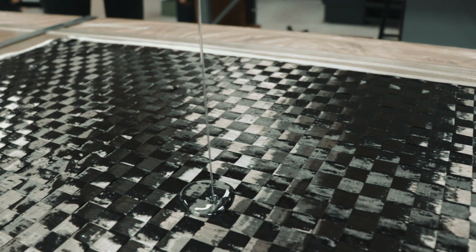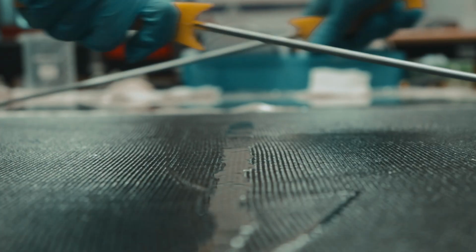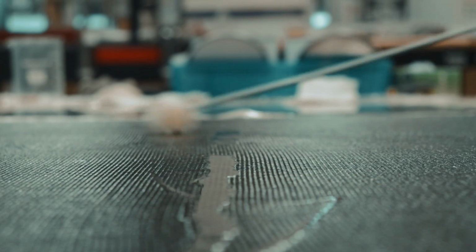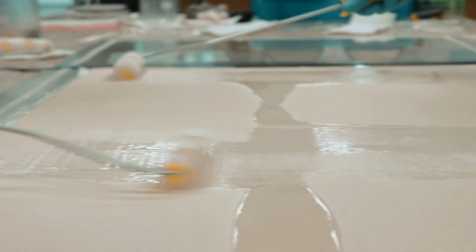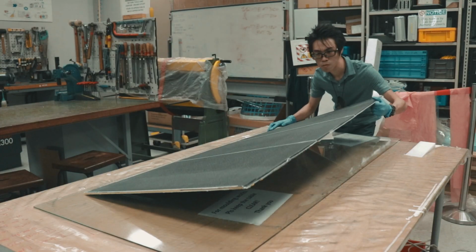Each layer of the composite fibre is carefully layered on top of one another before a mixture of epoxy resin is injected and spread across it. Once the parts have cured with the epoxy resin mixture, the pieces are then joined together and we have the completed components.